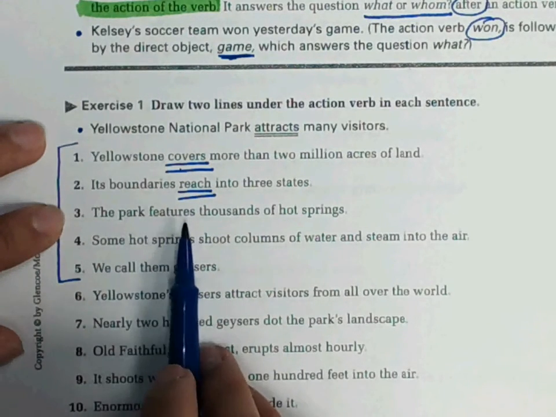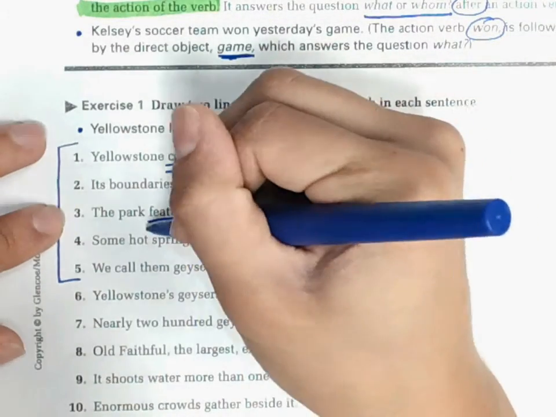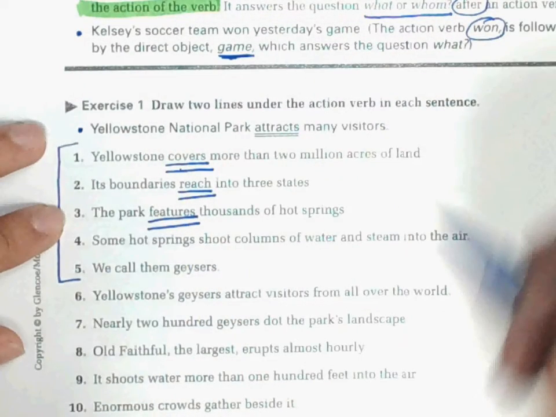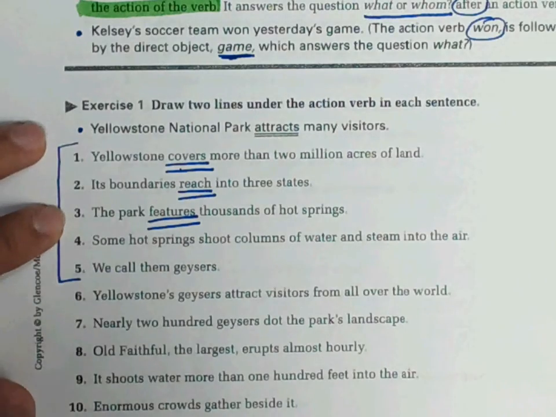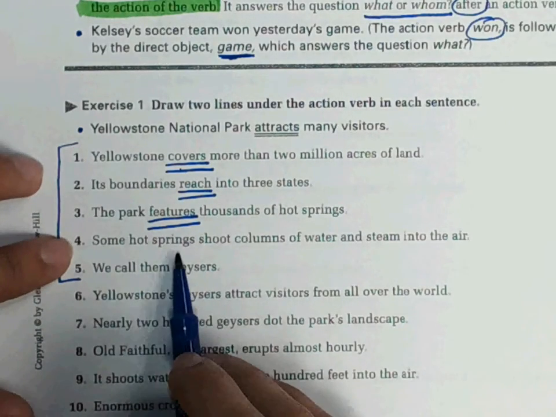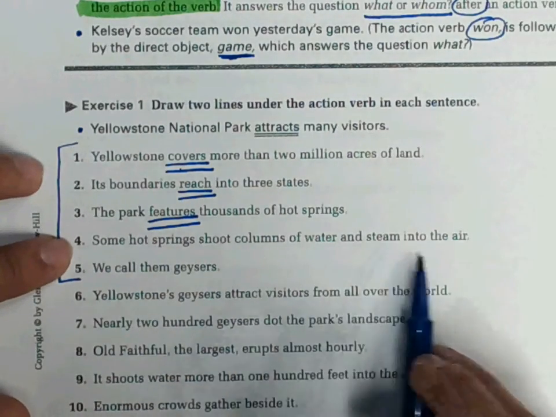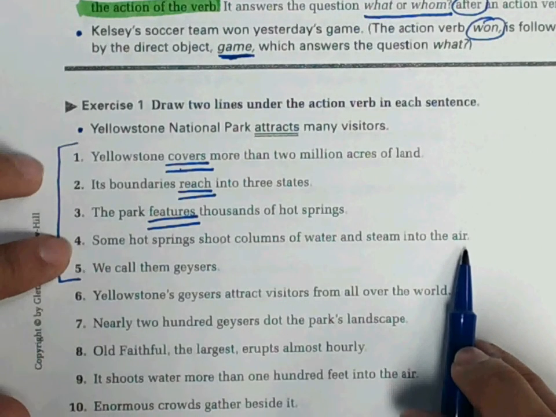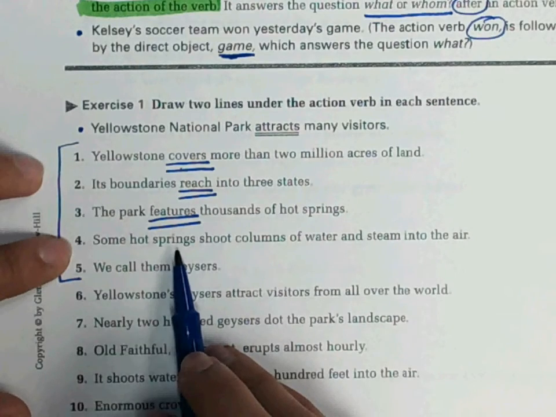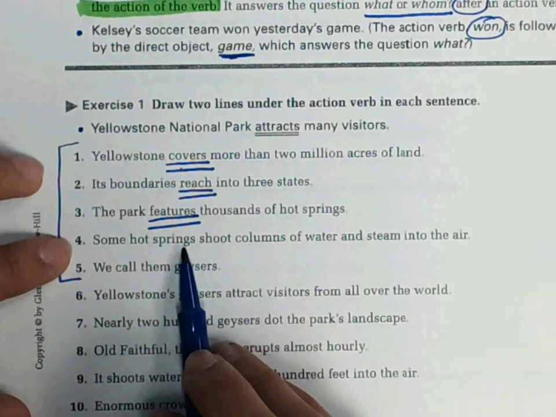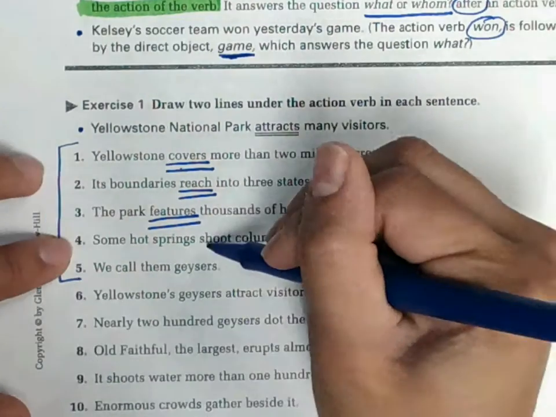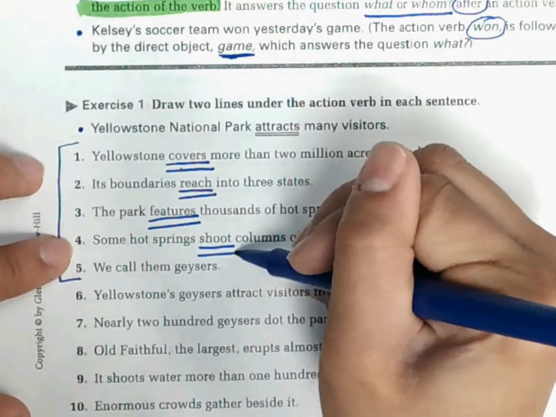The park is featuring something. So features is our verb. Number 4, some hot springs shoot columns of water and steam into the air. What is our subject? Springs. And what are the springs doing? They're shooting columns of water. So shoot is our verb.